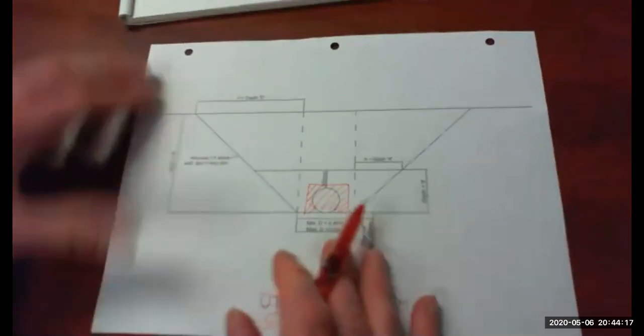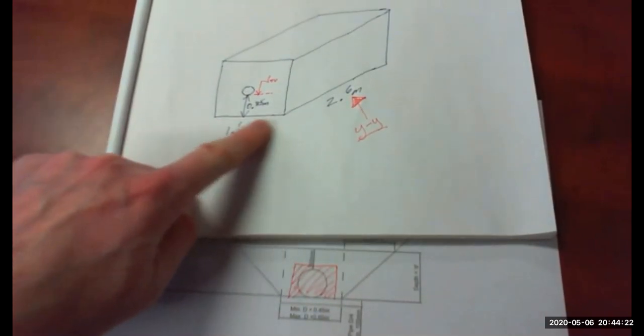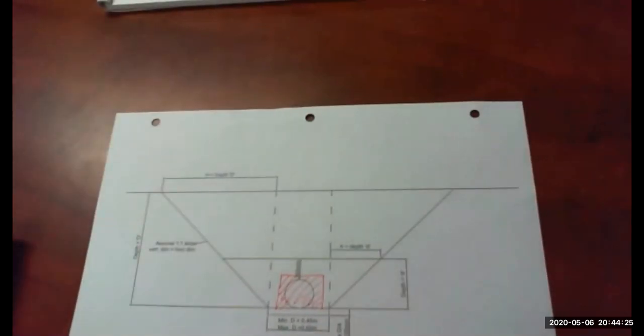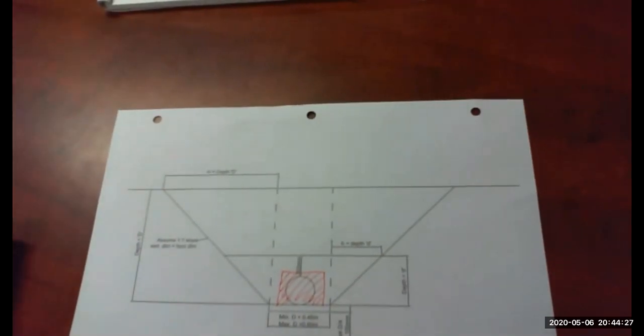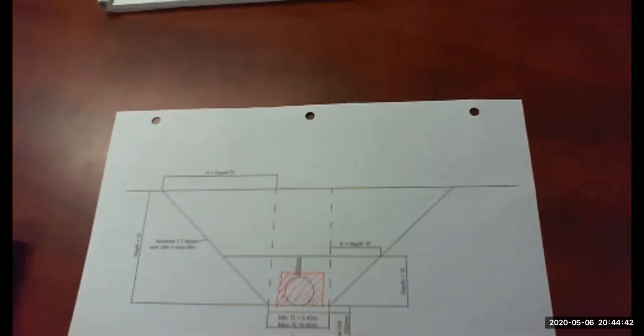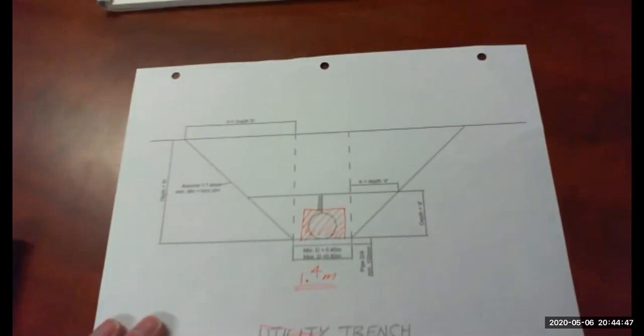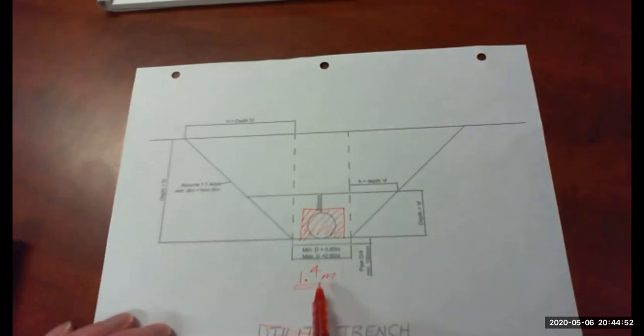The box in the X direction, so this one here, we're saying the box is 1.1 meters wide. Again, we want some room there. I'm going to use the same 150 millimeters of room. So our trench width at the bottom will be 1.4. So I've simply added 300 millimeters to the 1.1 meter box width.